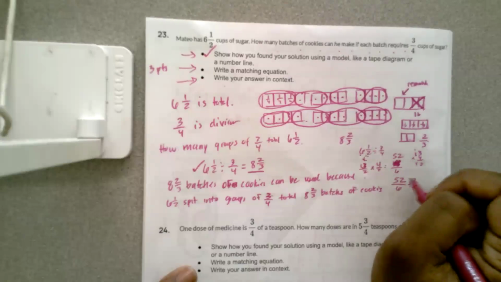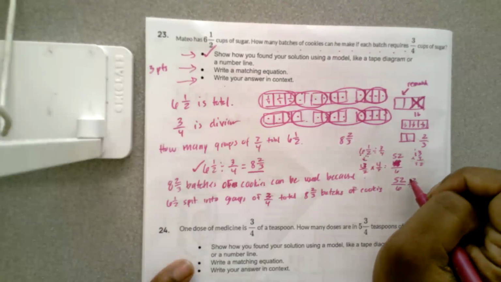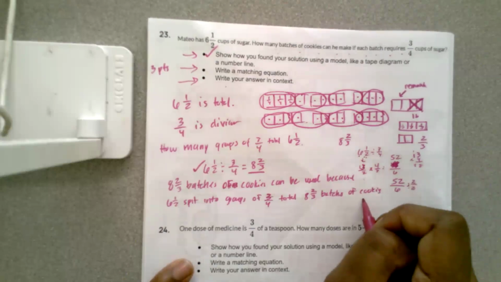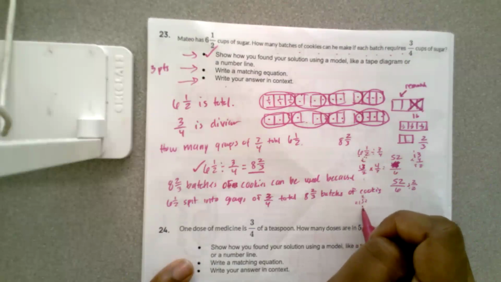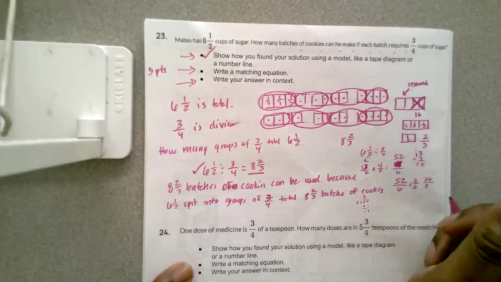Well, that's not the greatest common factor, but that's a common factor. 52 divided by 2 is 26 thirds.